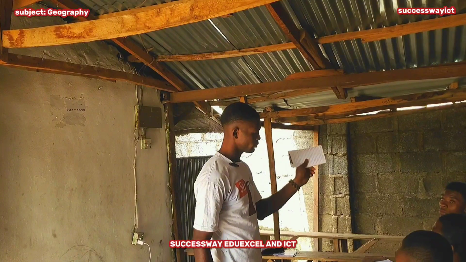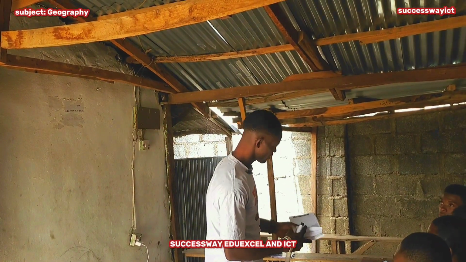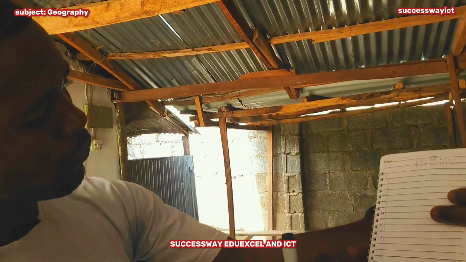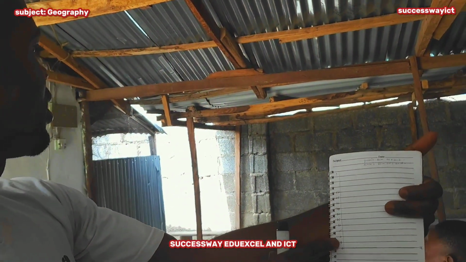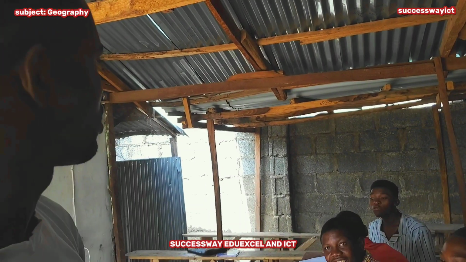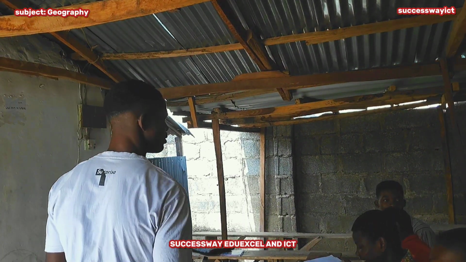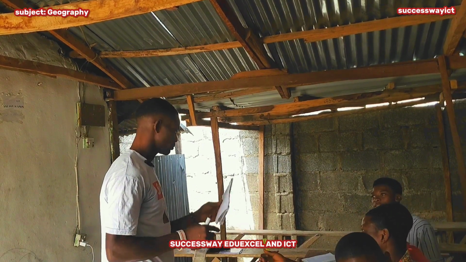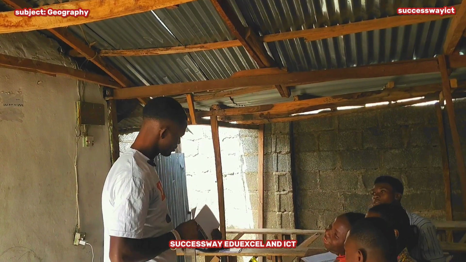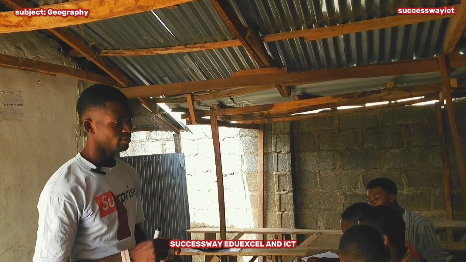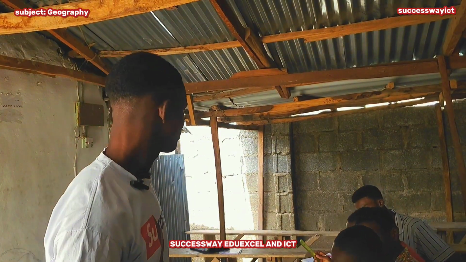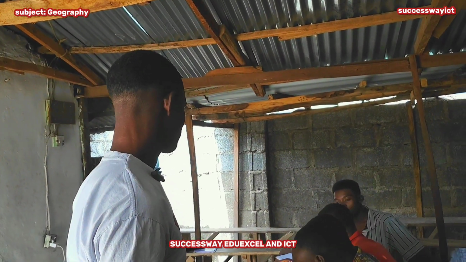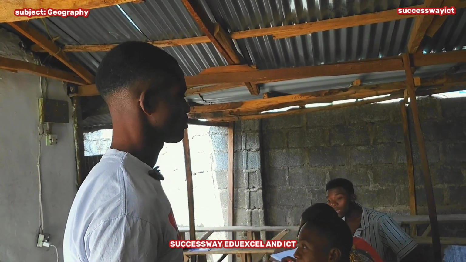It's not measured. Let me repeat this. The gap from here to here is 2 centimeters. Millimeter. Draw to the edge. Give you 2 centimeters.